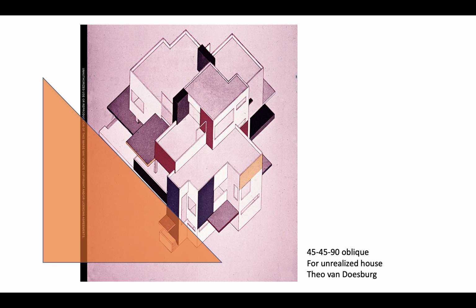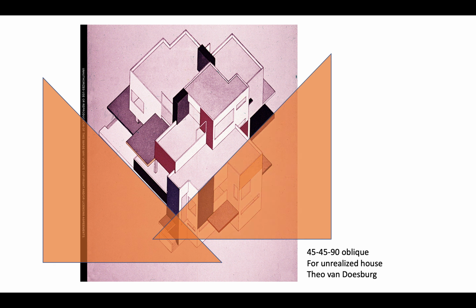We can see that this oblique drawing is set up with a 45, 90 triangle, and then the opposing 45, 90 triangle, and that square corners do remain square. So that's important to remember, as we see 90 degrees remains 90 degrees, and everything remains true length. So this type of oblique drawing uses the 45, 90 degree triangle to build up the representation of three-dimensionality from the floor plan itself.